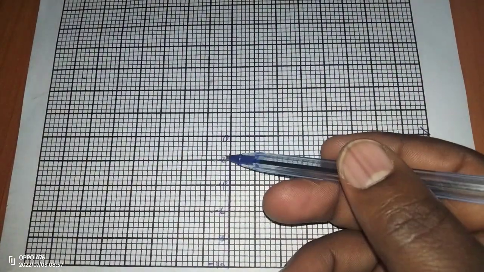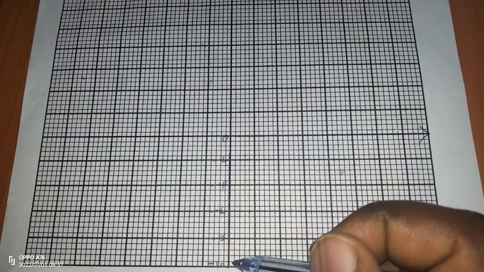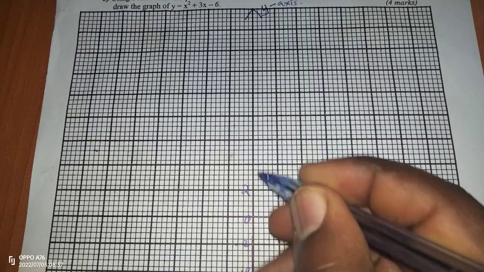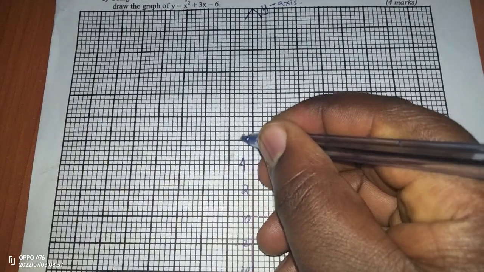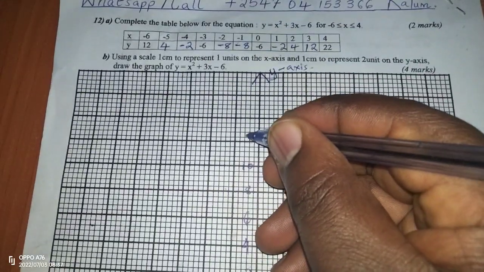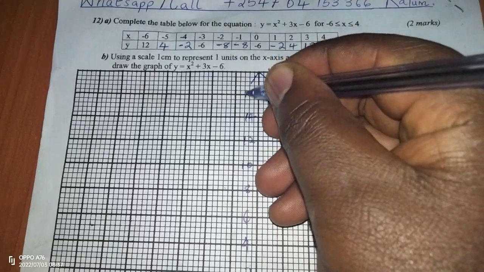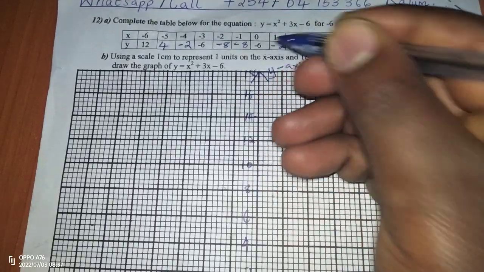So that from 0 we have -2, -4, -6, -8, -10. Then from there we will have 2, 4, 6, 8, 10. From there we have 12, 14, 16, 18.